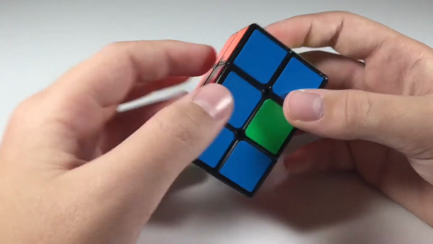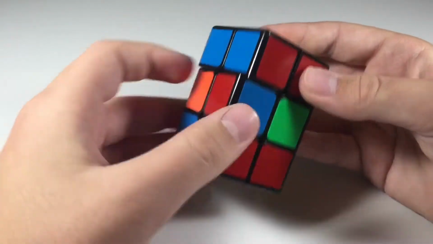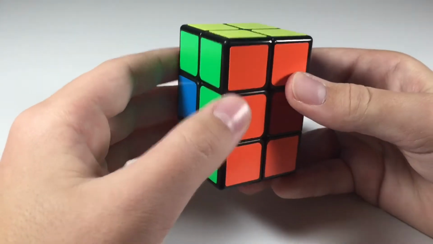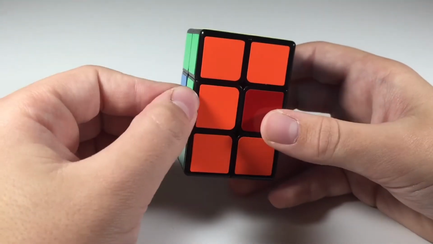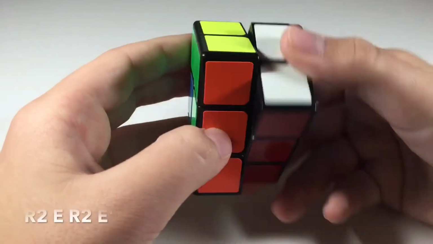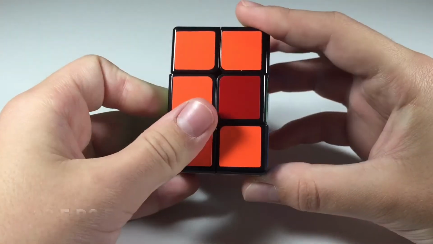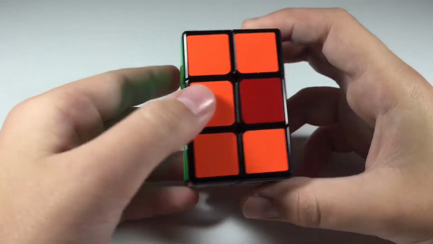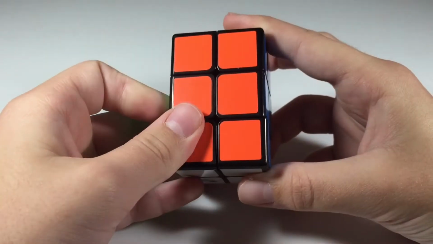Some of them can't because they're flipped. Like this one can't be a solved piece because it's flipped. So let's use this one as a solved piece, and you need to put it into the front left slot. And then what you do is R2E, R2E prime.